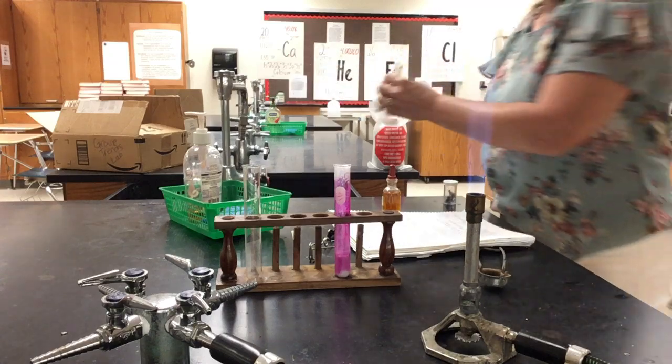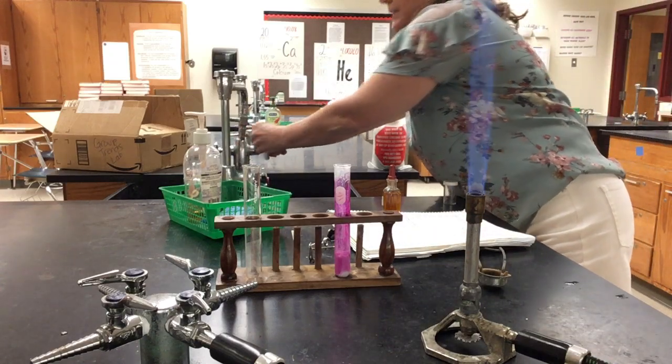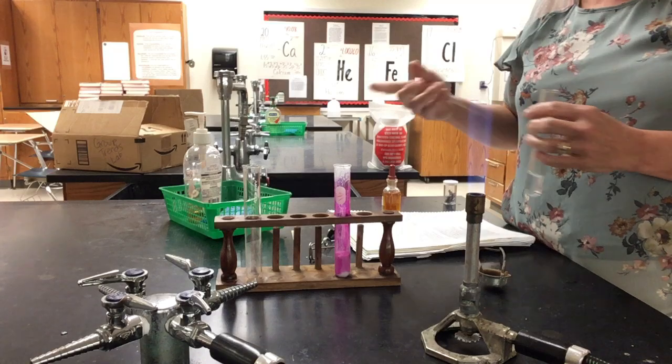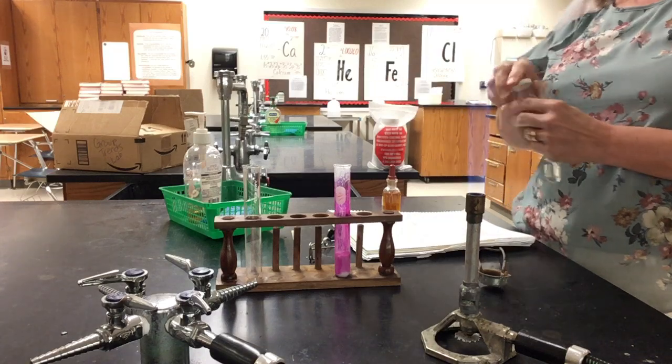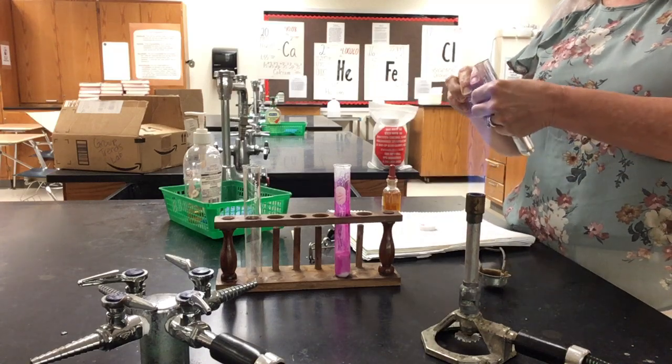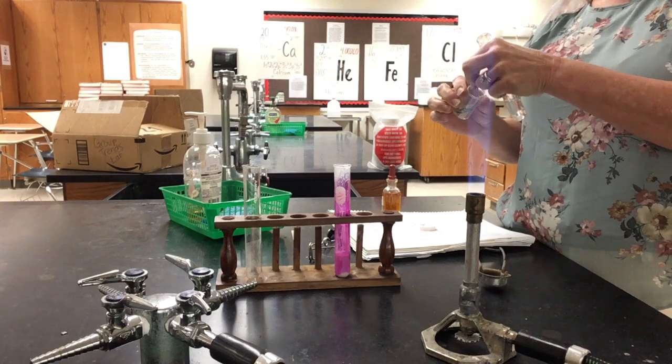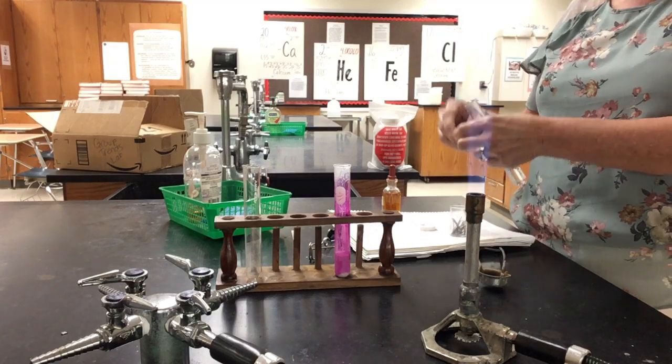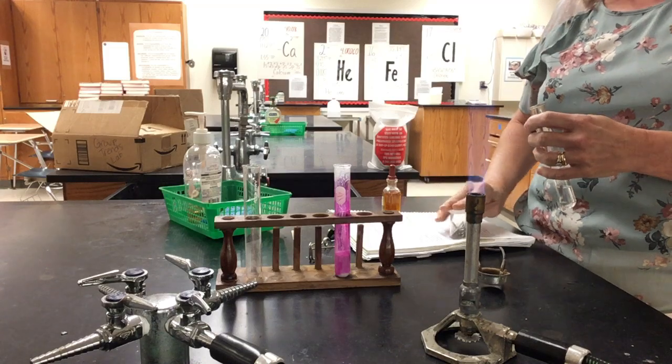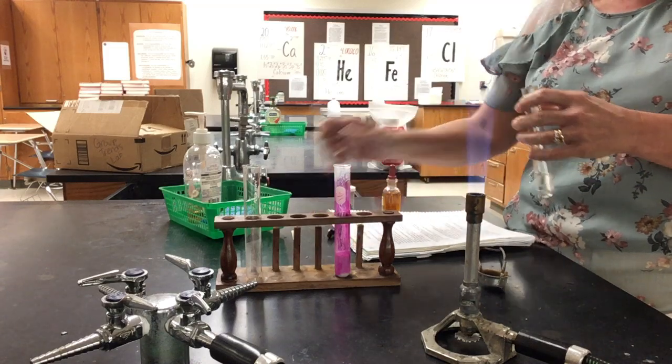Now we're going to do the same type of thing with magnesium. However, magnesium is not going to create enough hydrogen gas that you're going to get a popping noise. Magnesium is harder to react. So instead I'm going to put the magnesium in the test tube. It is creating hydrogen gas, but again, it's not making enough for us to collect and test like we did in the last part.